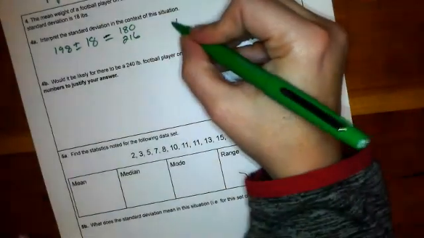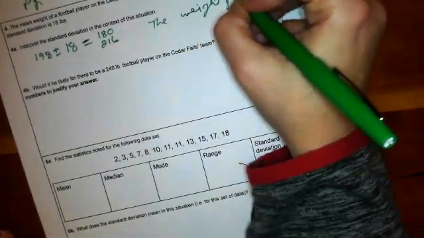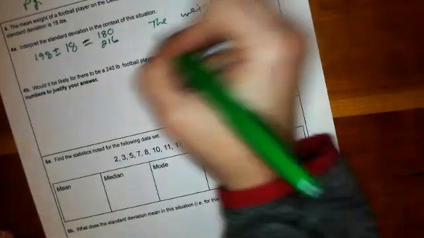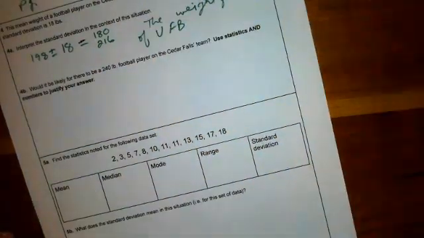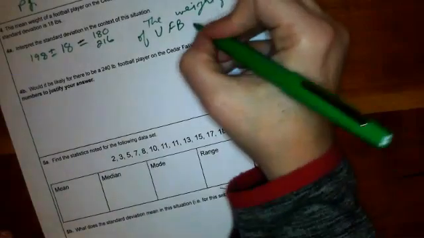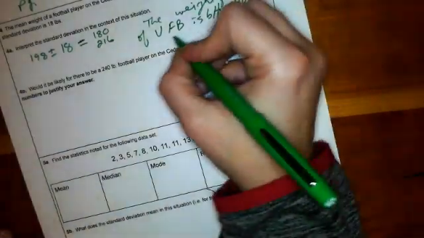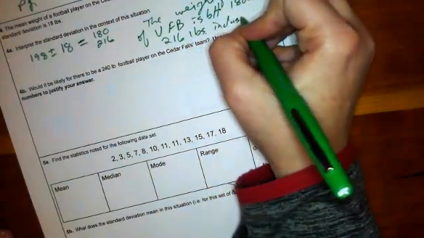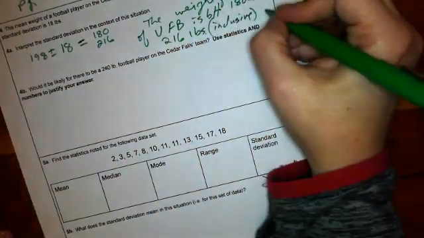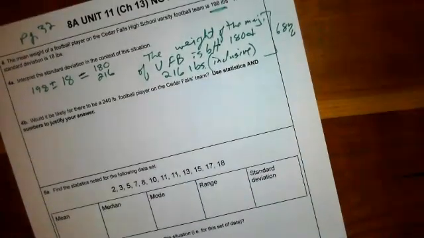So I can say that the weight of the majority of varsity football players, we're going to say VFB, is between 180 and 216 pounds inclusive. And remember, when I say majority, that means about 68%, okay? Because that's that bigger part, the middle of the bell curve, okay?